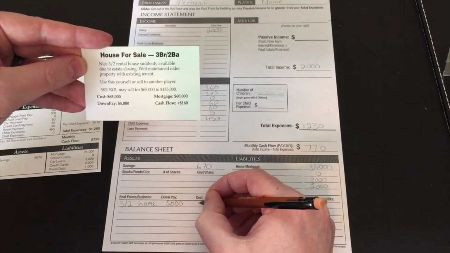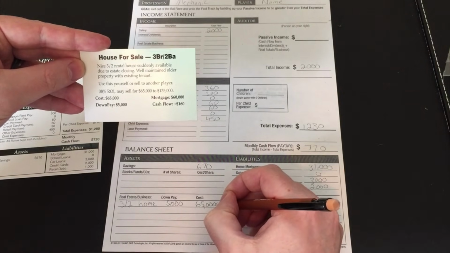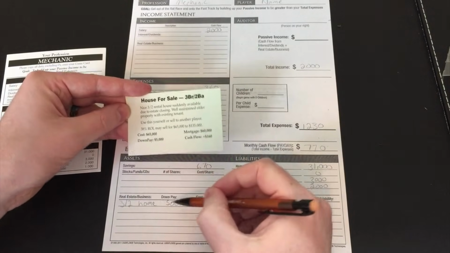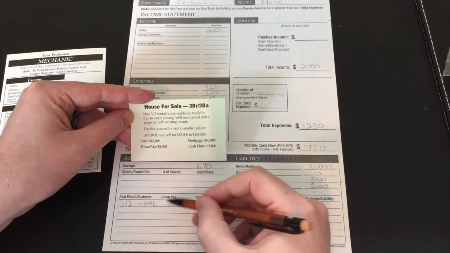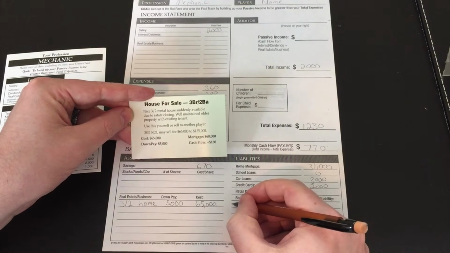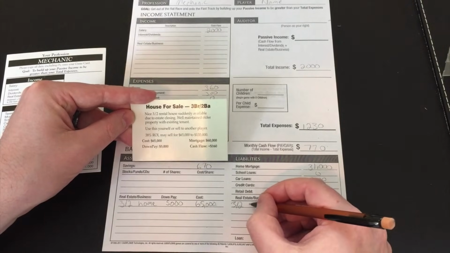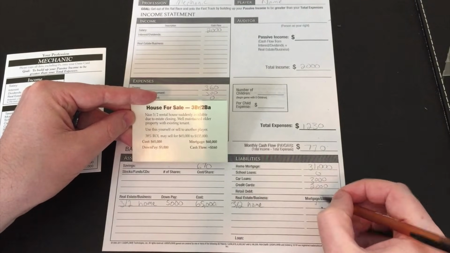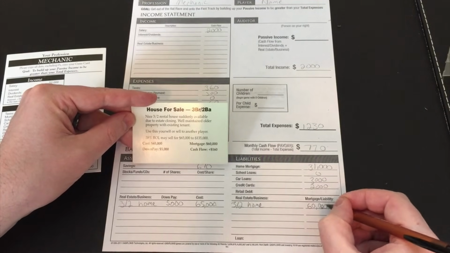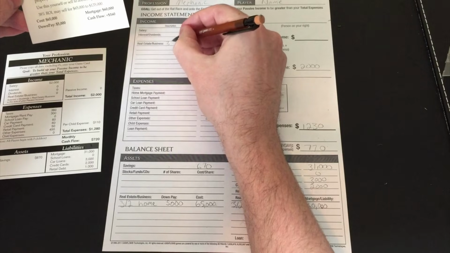Our total cost is going to be $65,000. So for the 3-bedroom, 2-bath house, our asset is the $5,000 down payment and the $65,000 cost. The liability is the mortgage that we owe. So we're going to write down 3-bedroom, 2-bath. And the mortgage over here is $60,000. Okay. From there, I'm going to come up to the top and I'm going to write 3-bedroom, 2-bath.